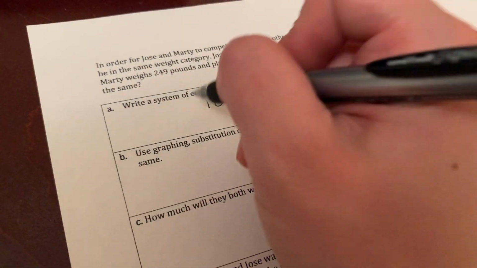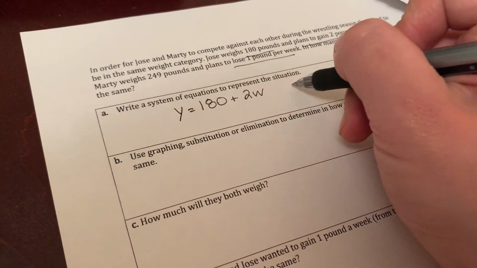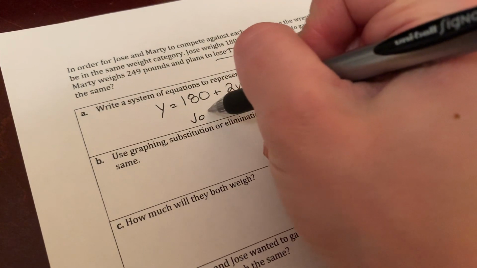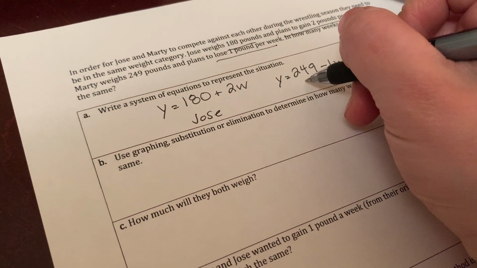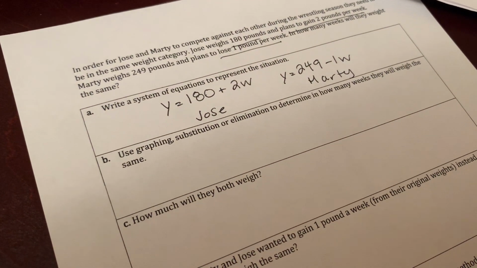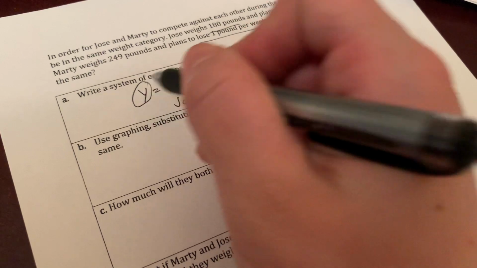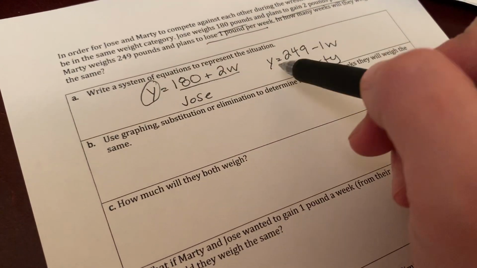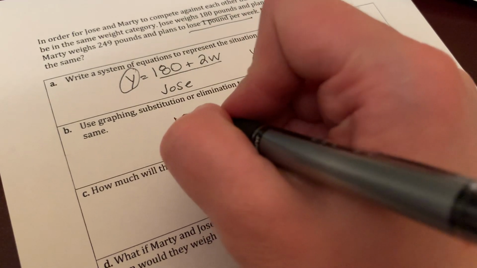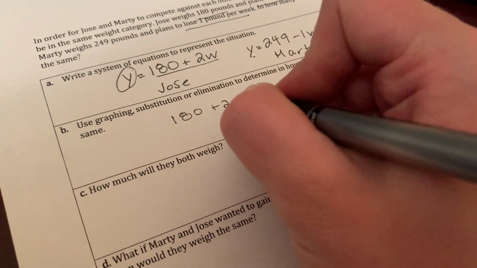So when is this the same? So here's an equation, y equals, and here's an equation, y equals. One represents Jose, one represents Marty. All right, well, every time I see a y, I can replace it with 180 plus 2w. So here's a y. I'm going to replace it with 180 plus 2w.